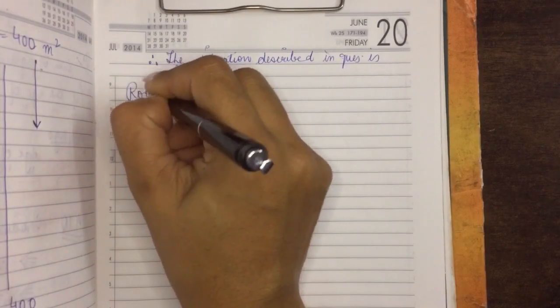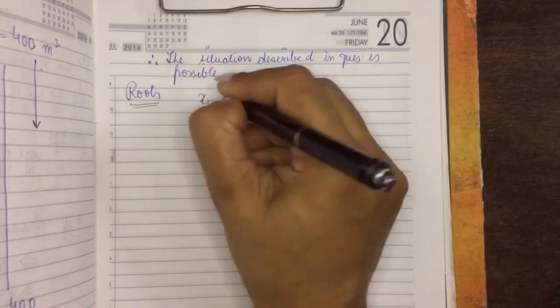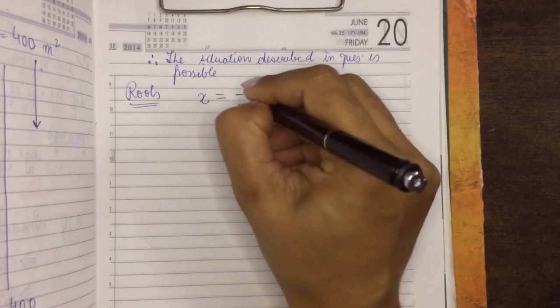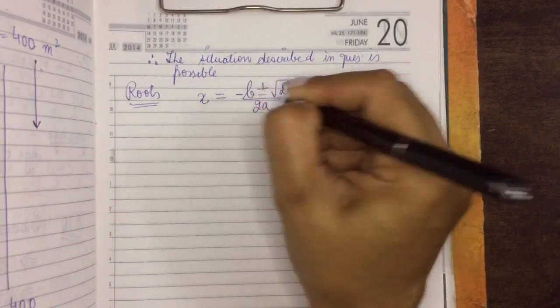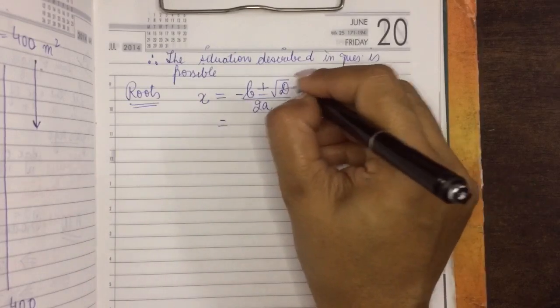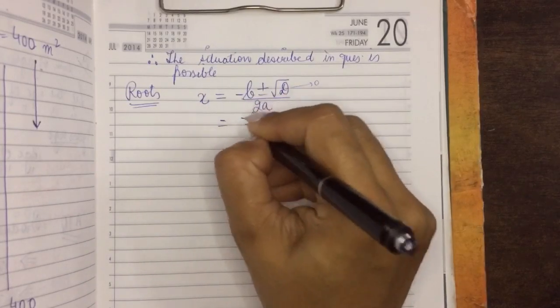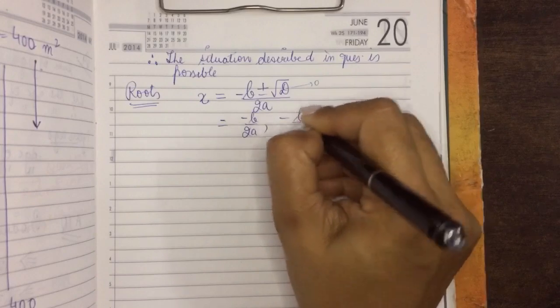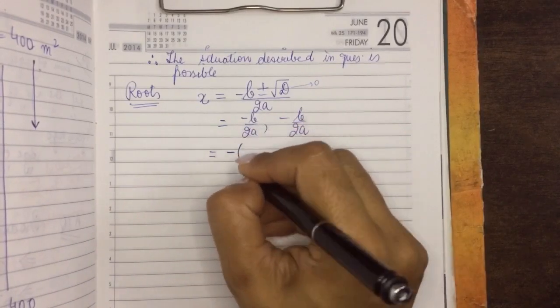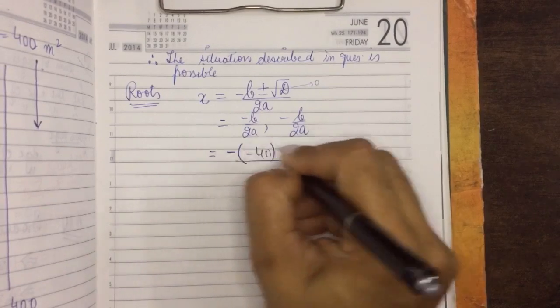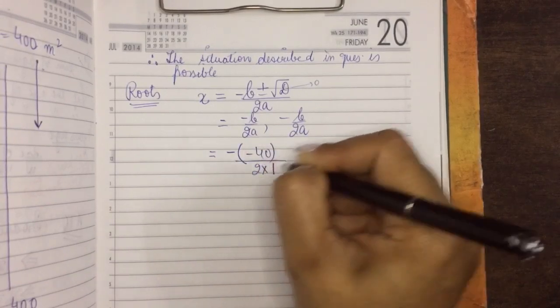Roots means the value of the variable. Variable was x, will be given by minus b plus minus root d by 2a. Now discriminant is 0, so the roots will be minus b over 2a, minus b over 2a. Let's use the values. B is minus 40, over 2 into a.